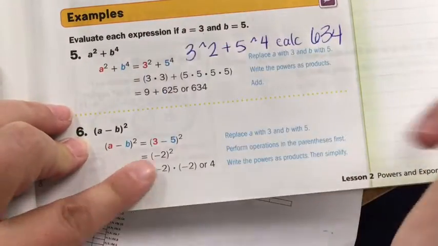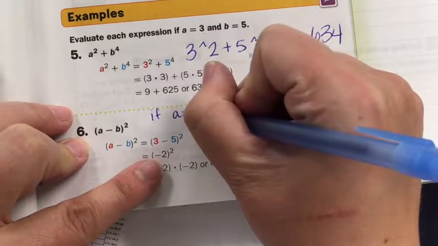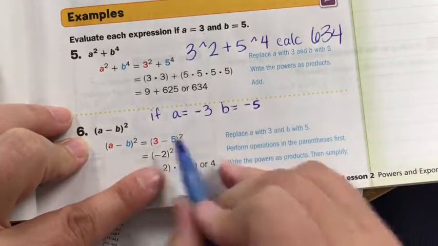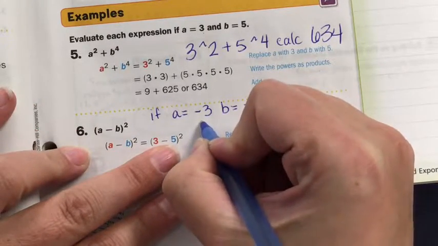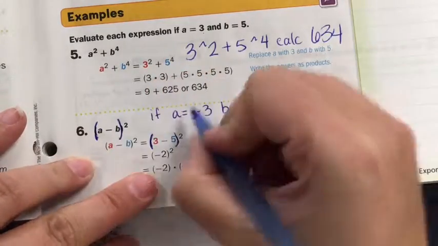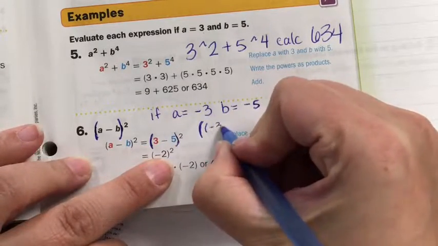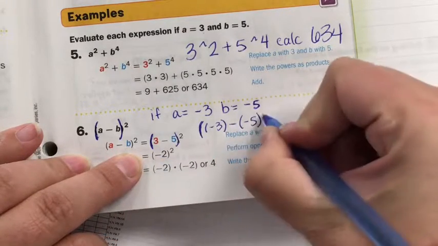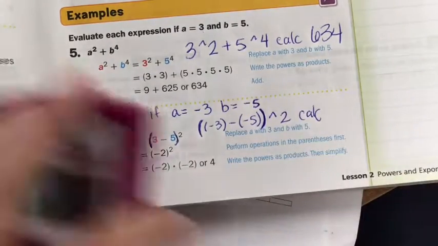In fact, I'm going to just change it for the sake of showing you what I would do. If I said A was equal to negative 3 and B was equal to negative 5, then I would have to do 2 sets of parentheses. One for the ones that were already outside, and then one set of parentheses to put the negative 3 in place of that A. So parentheses, negative 3, close parentheses, minus parentheses, negative 5, close parentheses, and then close it with another set of parentheses, caret 2. So that's what I put in my calc, and let me do it.